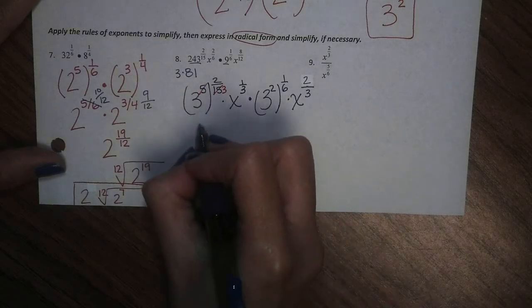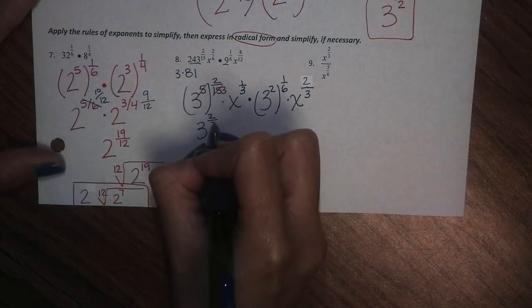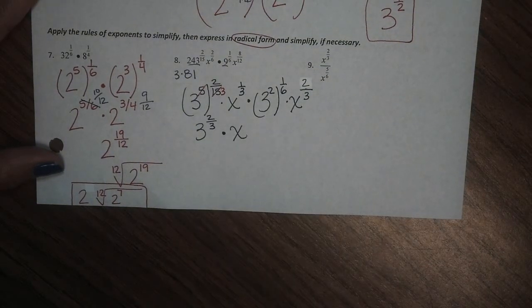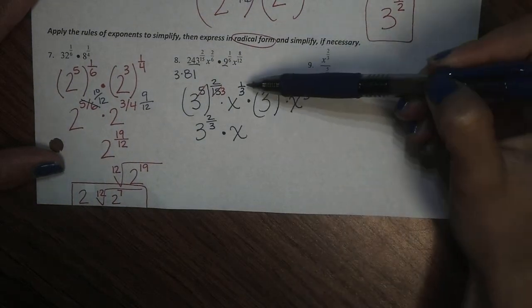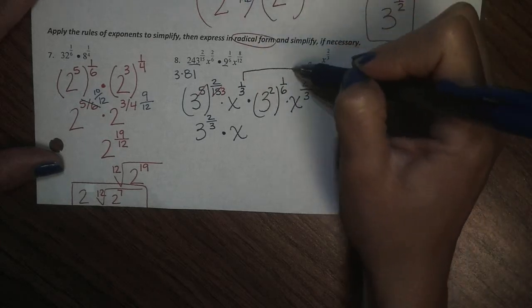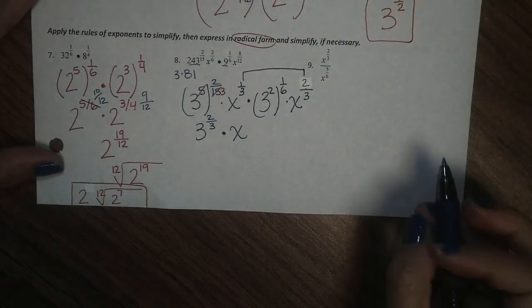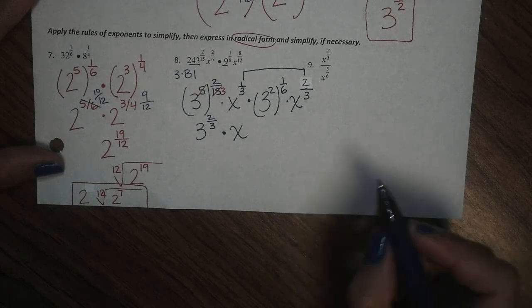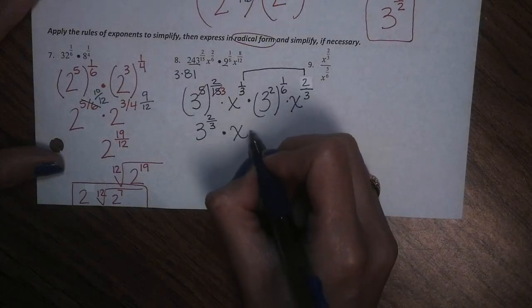So I have 3 to the 2/3 times x. Let me just add the x to the 1/3 with the x to the 2/3. I'm just going to add them together, and that's just x to the first. And you don't have to put the first right there.